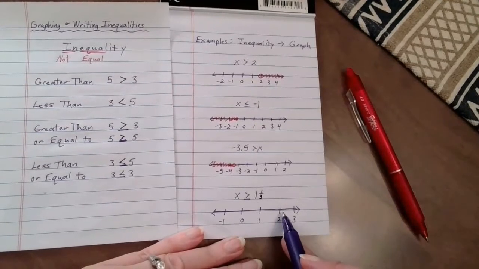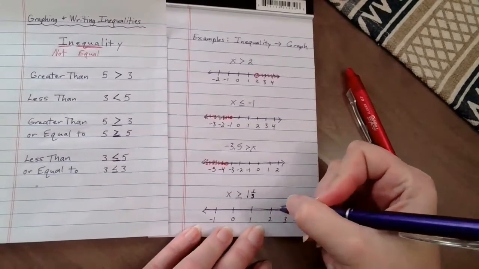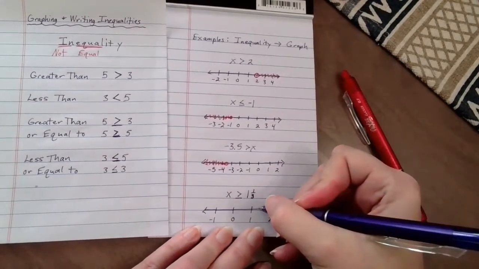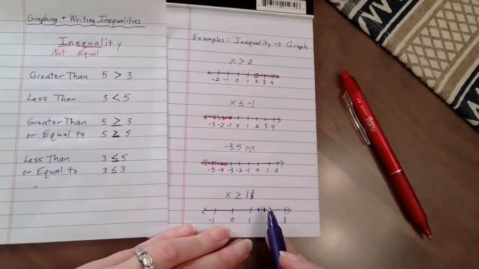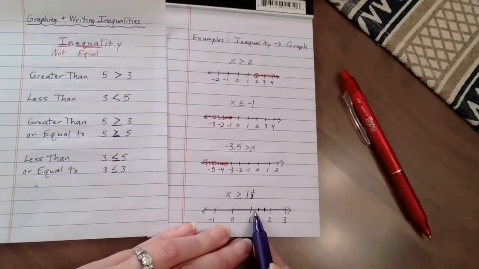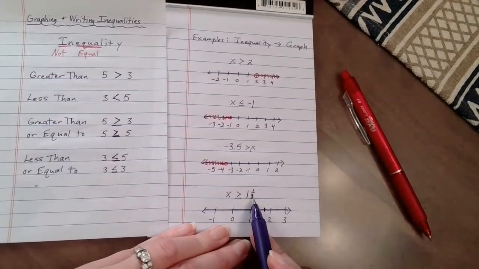So 1 1/3. Here's 1, here's 2. This is more than 1. What I'm going to do is I'm going to divide the space between 1 and 2 into 3 sections. Now I just made 2 lines, but there really are 3 sections there. That's a section, and that's a section, and that's a section. So there's 1 piece, 2 pieces, 3 pieces between 1 and 2. Why did I divide it into 3 pieces? Because that's 1/3.